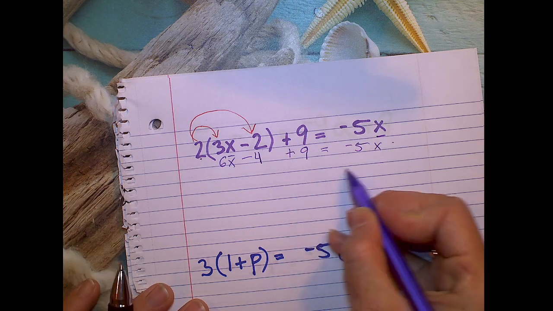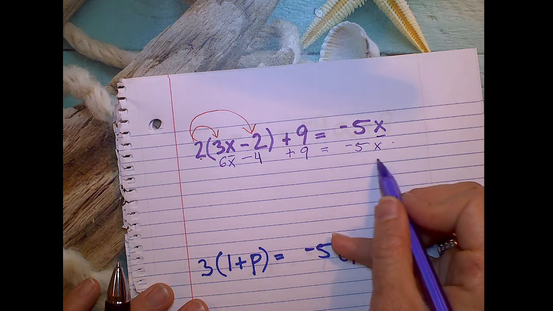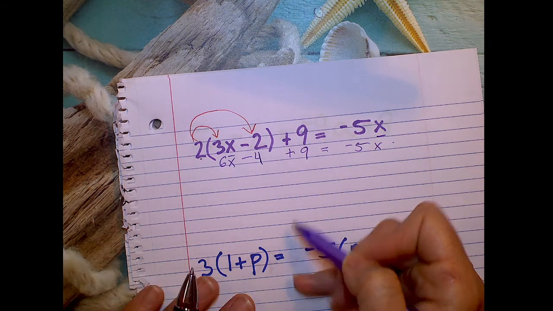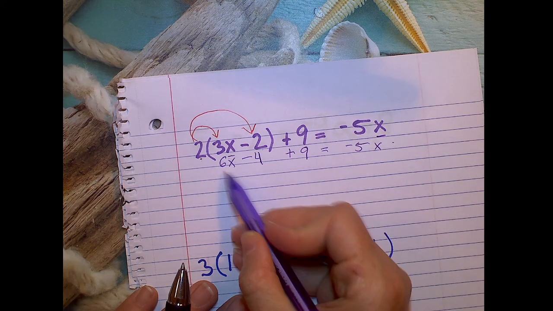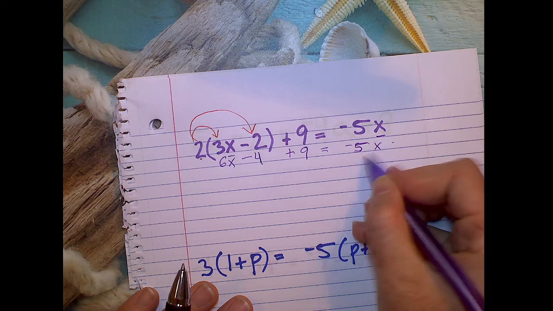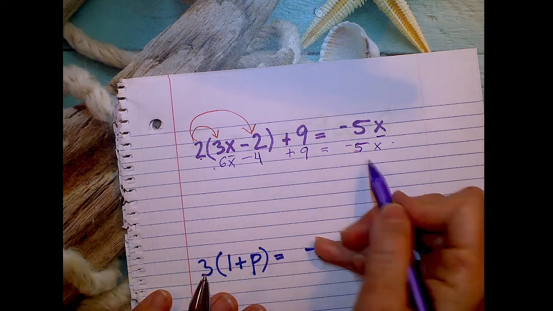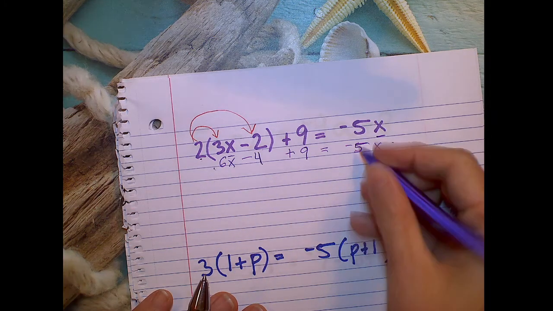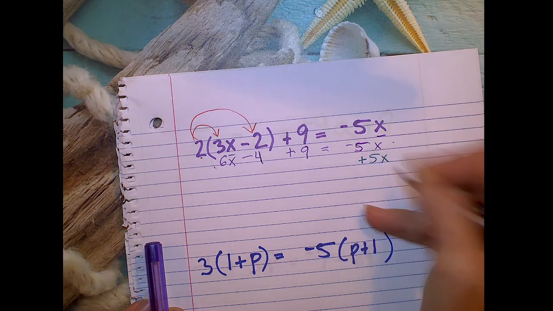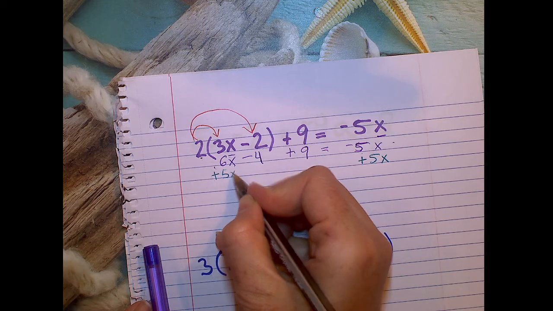Step 2 is combine like terms. That means I want to get the x's together, and I want to get the non-x terms together. Okay, so how can I do that? I want this negative 5x to move over to this side so I can combine the x terms. So I'm going to add 5x to both sides.